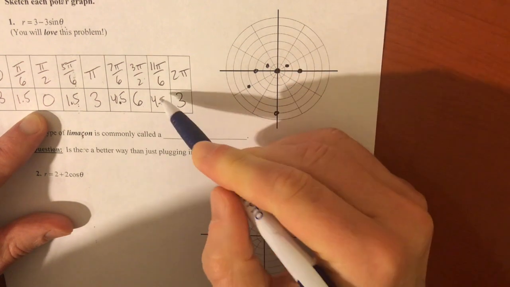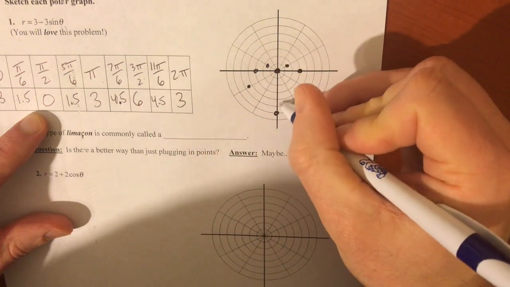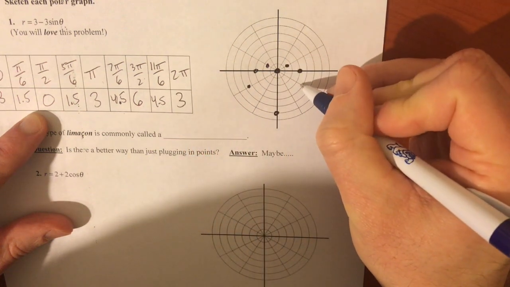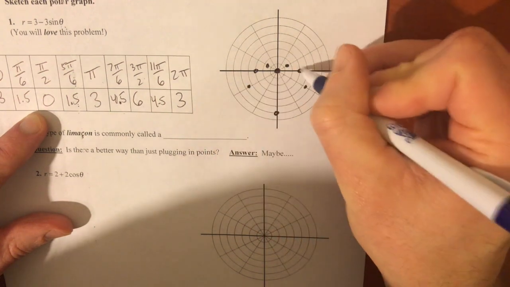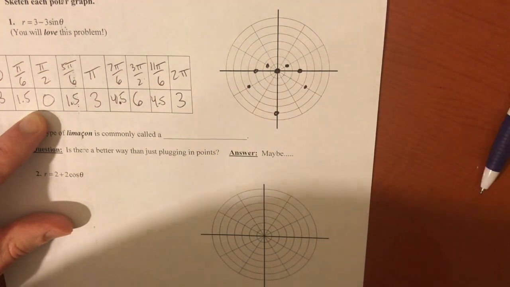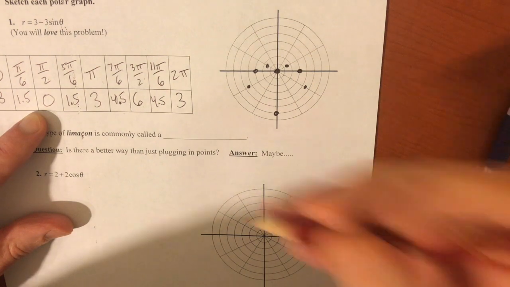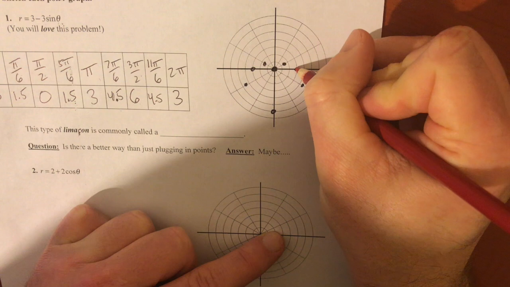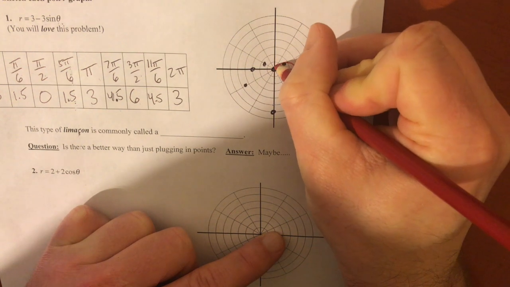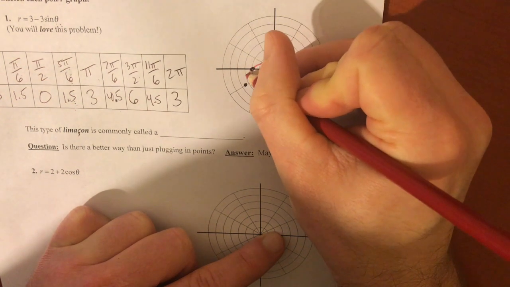Sorry, lost count there. 11 pi over 6, 4.5, so that's 11 pi over 6. 1, 2, 3, 4 and a half. And back to this spot right here. And that is actually giving us all we need to graph this. And I'm just going to graph it in red just for the fun of it, so that you can see when you graph this.